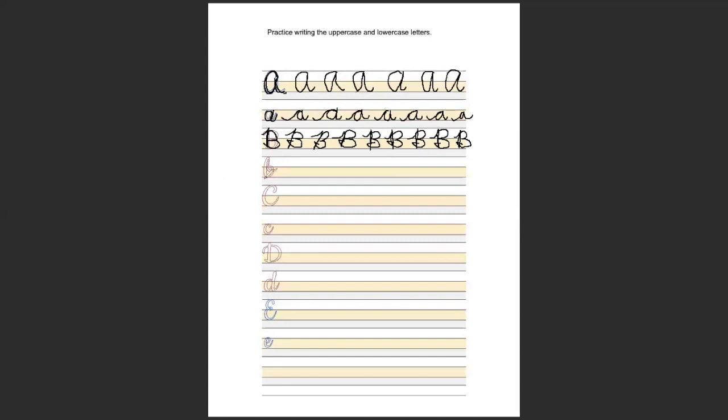I'm going to keep going and tracing my work, but you can go at your own pace. You can go faster than me or slower than me. Remember, you do have the little poster with all of the cursive letters as a printout, and you can practice writing using those to look at too.